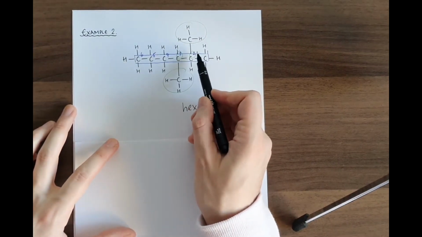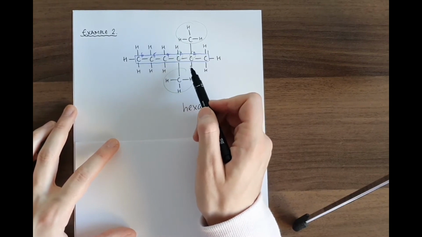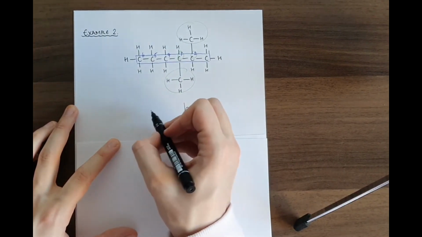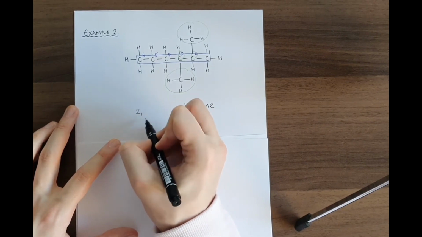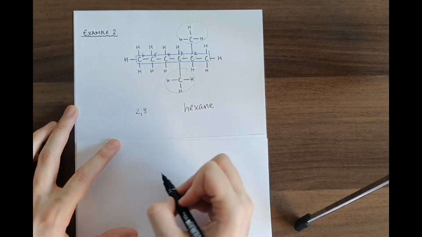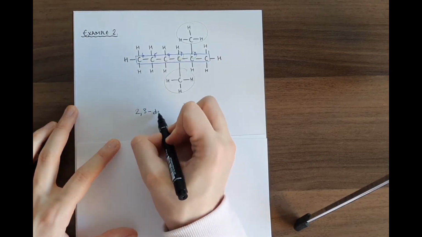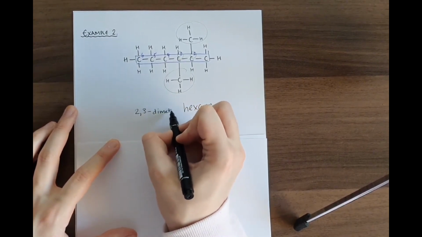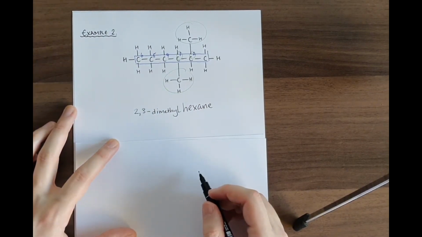So we have a methyl group on carbon 2 and a methyl group on carbon 3. So we're going to indicate that by saying we have 2,3-dimethylhexane. So what have I done here?